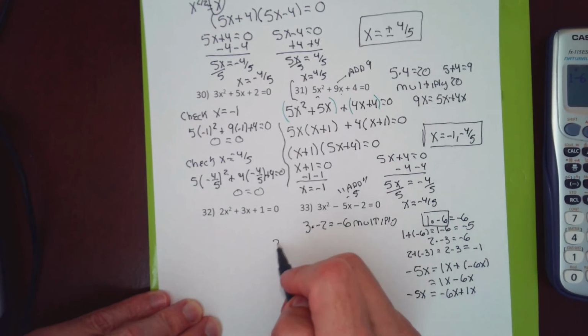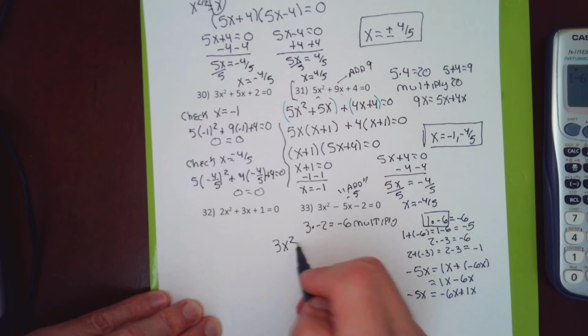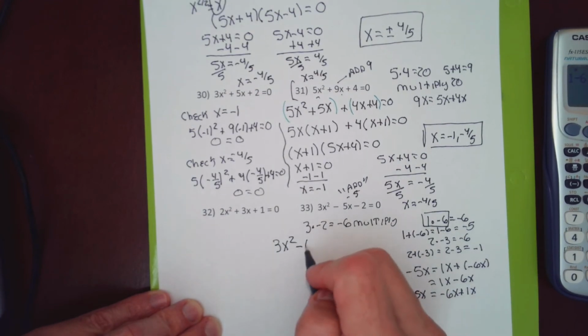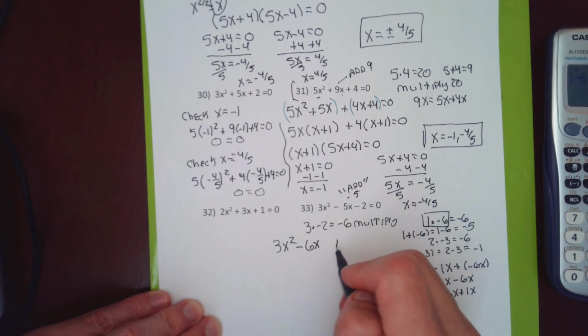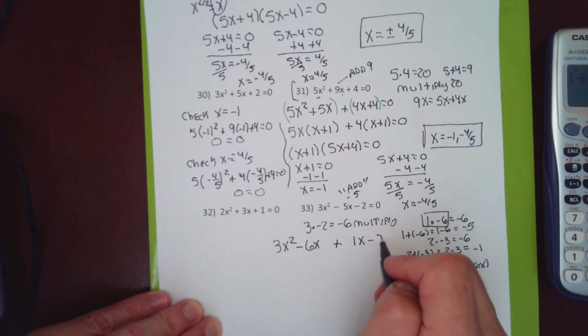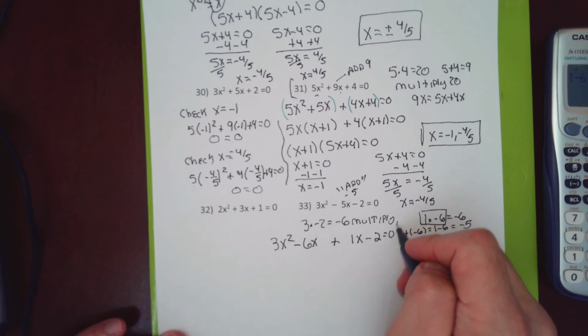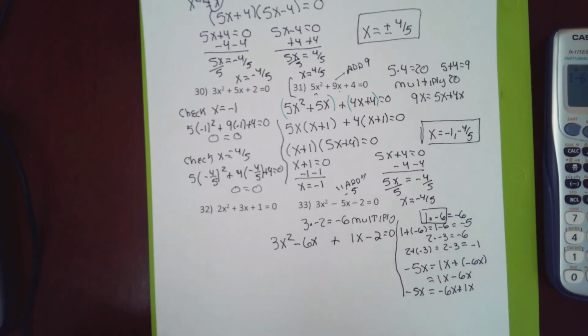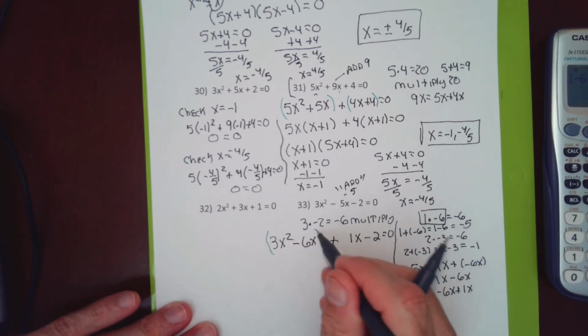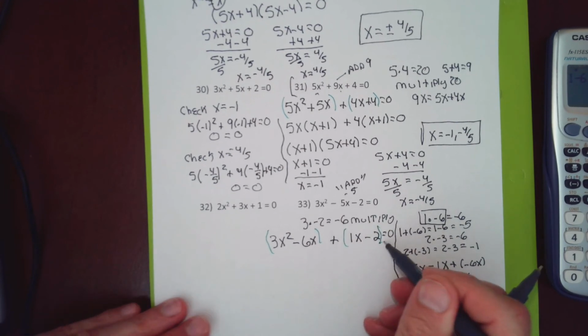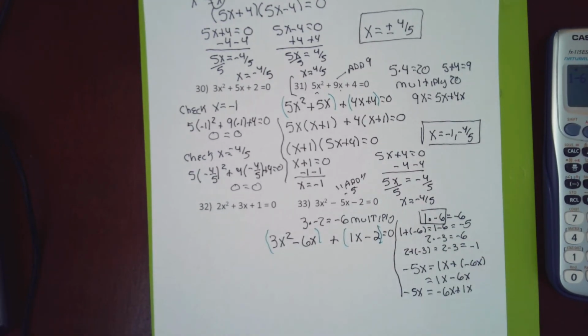So now I'm going to get into factoring. I'm going to go 3x squared minus 6x plus 1x minus 2. Still have the equals 0 that I can't forget, or shouldn't forget. Introduce my parentheses. Work for my common factor.